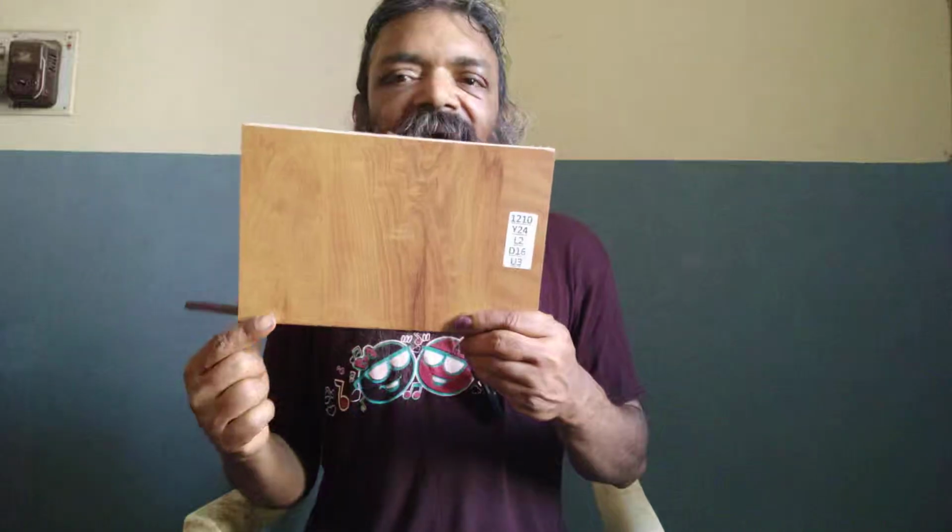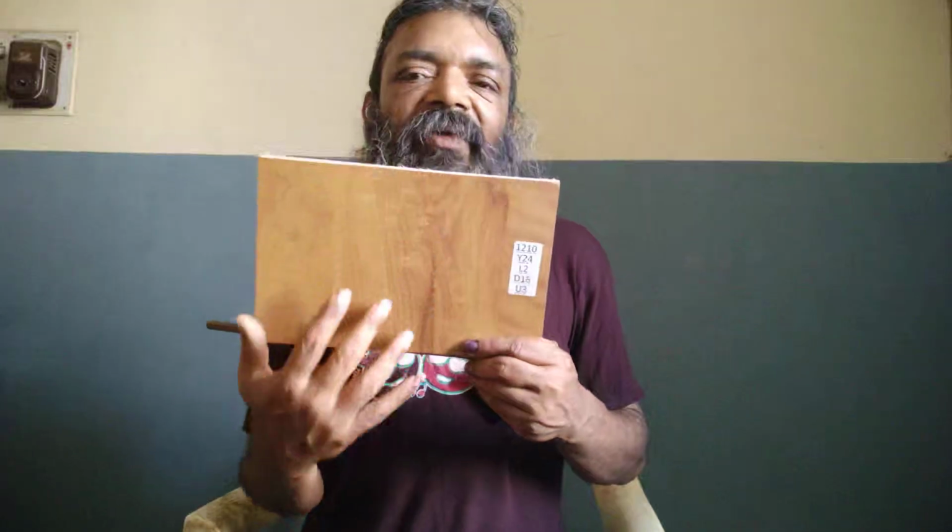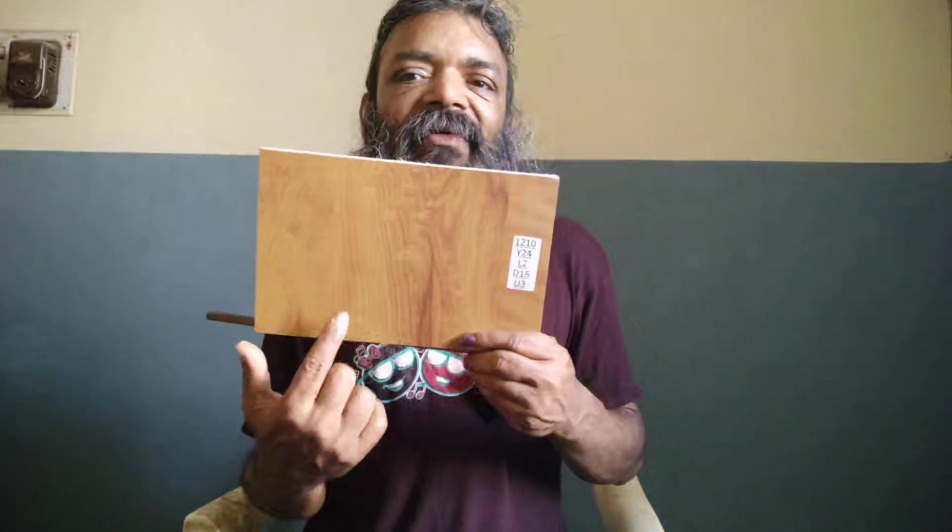Now consider this is x, and this is also x. Then if I am trying to calculate the area, it is x into x. x square is the area. This is a square. But consider one x is dependent upon another x.